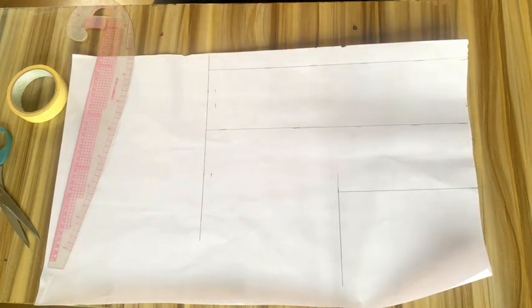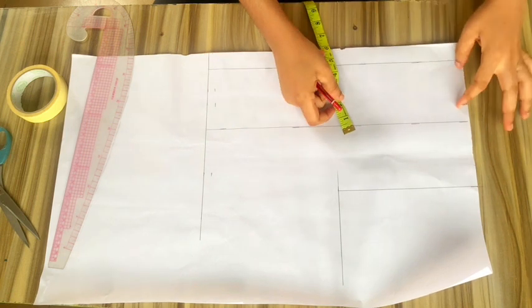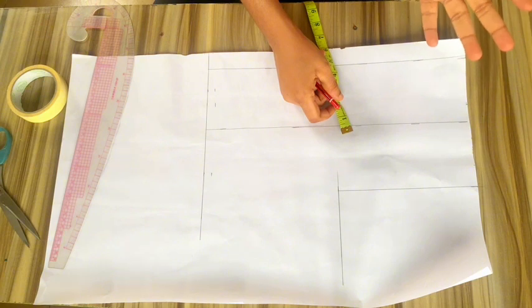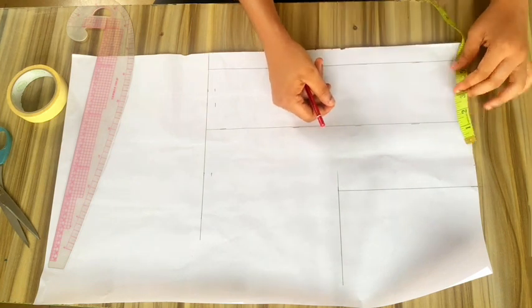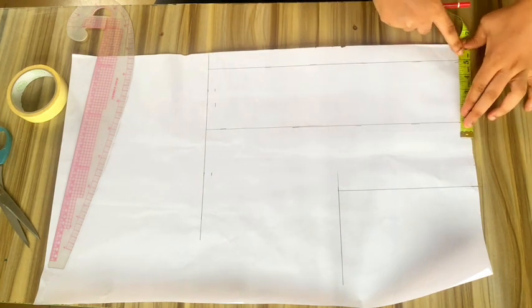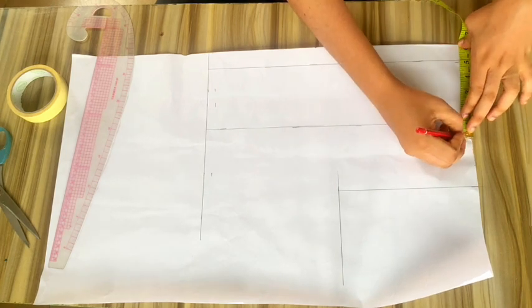So after that, the next thing I'm going to go ahead and do now, remember the width of our front top was 4 inches, and I also removed extra 1 inch at the end, which was 5 inches in total. So our front neck width too is going to be 5 inch. So I'll go ahead and mark 5 inch here.